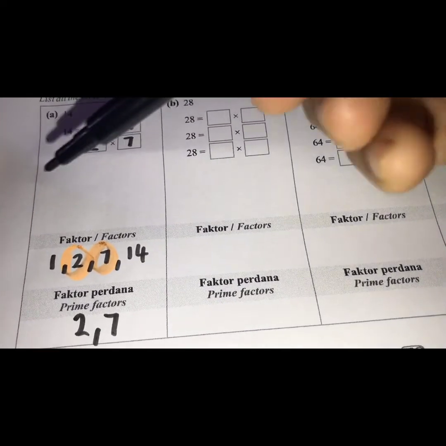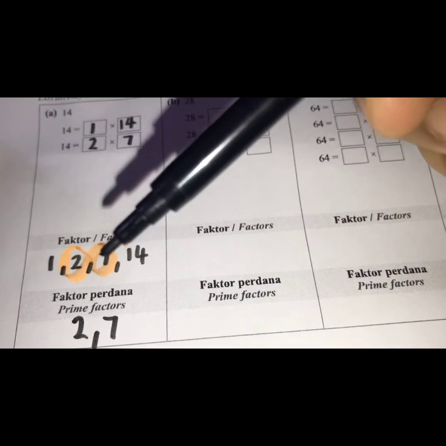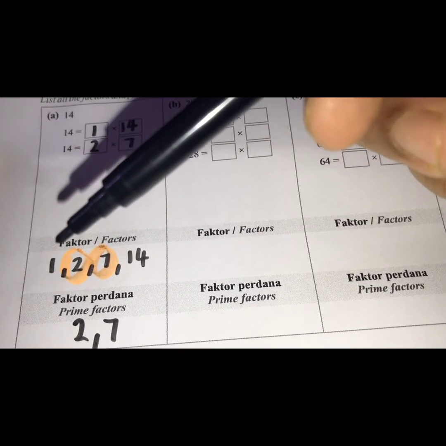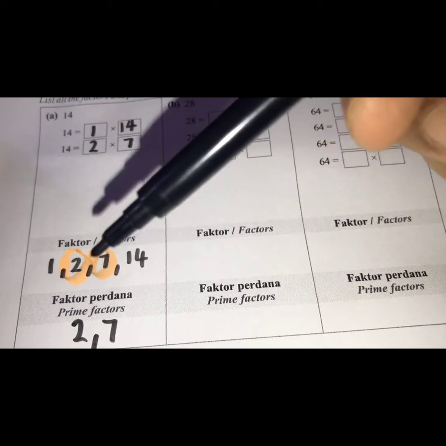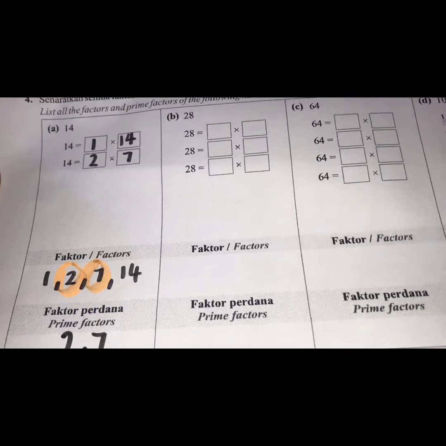From the factors, identify which ones are prime numbers. A prime number is a number that can be divided only by itself and 1. So 2 and 7 are the prime factors of 14.